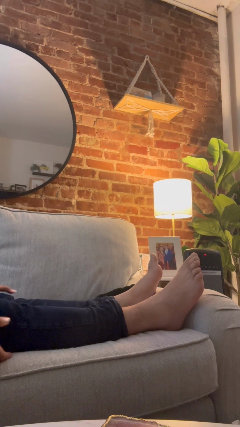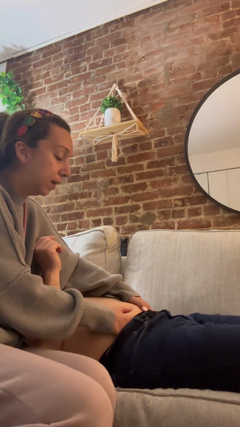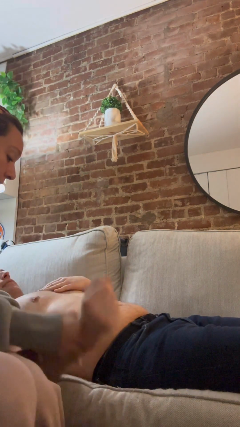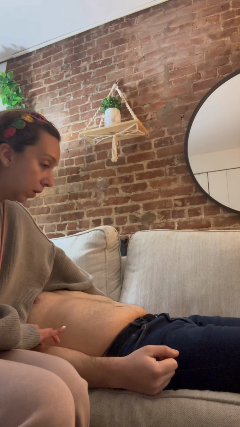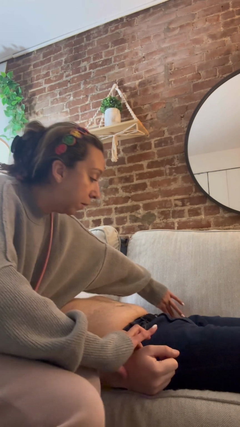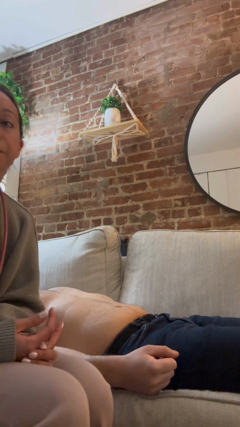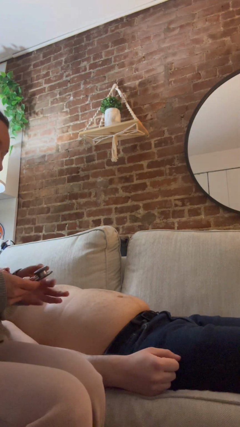Then you have the femoral pulse. It's okay, I can just assess here. +2. Brachial pulse, bilaterally, +2, and then radial pulse, +2, and bounding. I'm now going to auscultate for bruits on all of these sites with my diaphragm.